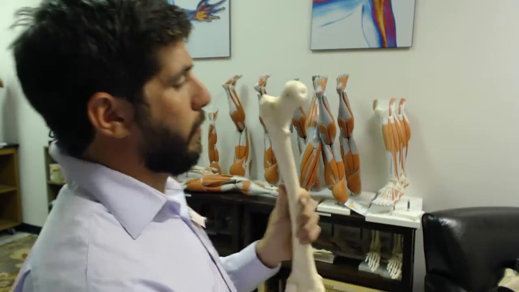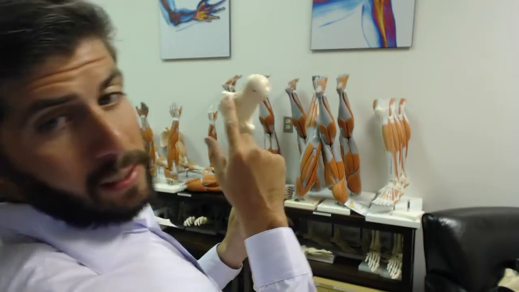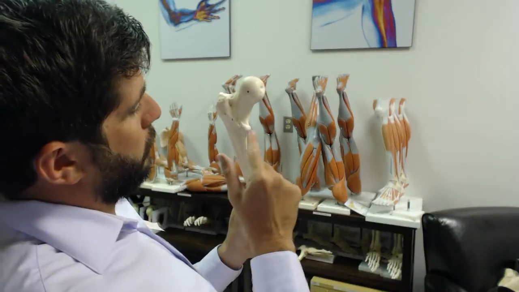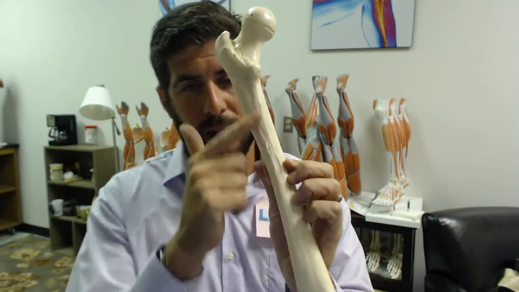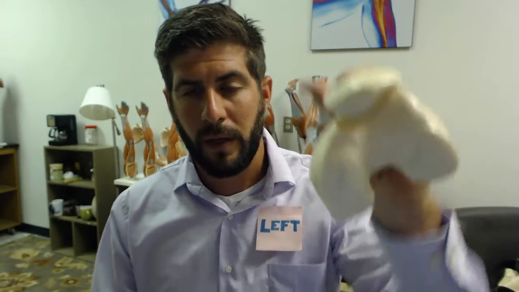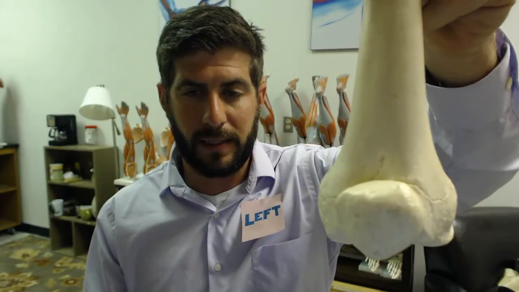So this is a left one. You can't really see it. So if I flip all the way around, that's where you see the greater trochanter, lesser trochanter, intertrochanteric crest. All right, we see the Linea Aspera that runs along the posterior portion. We get ourselves down to the distal.